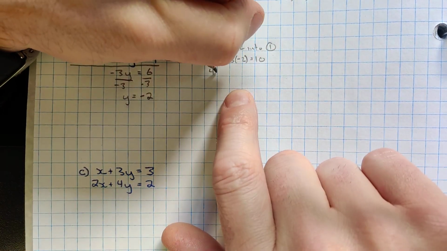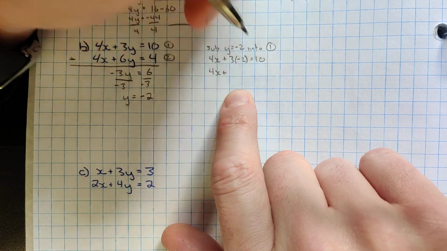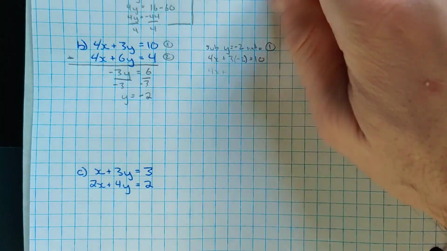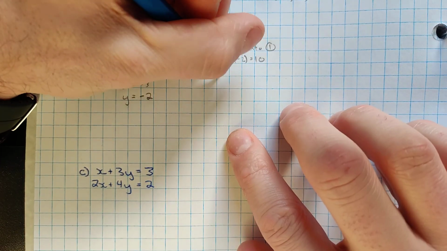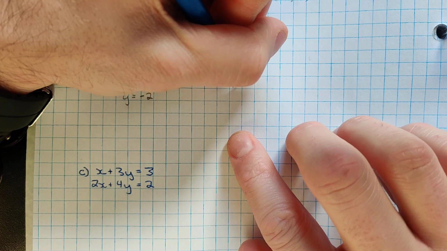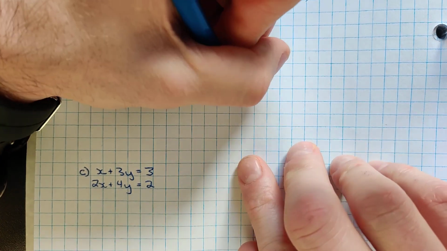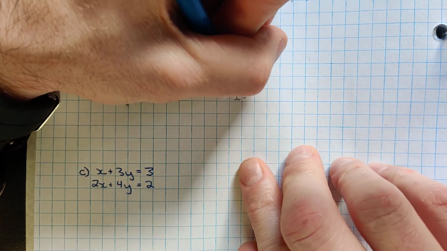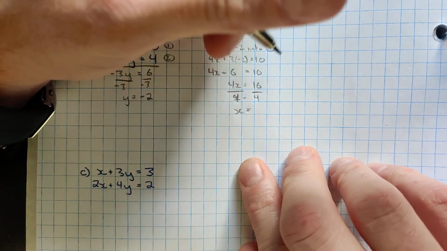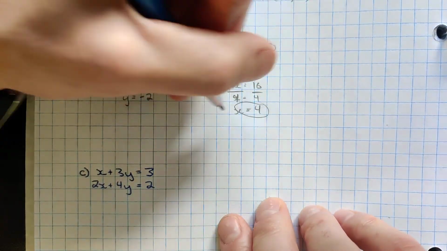3 times negative 2 is going to give me negative 6. So 4x minus 6 equals 10. Add 6 to both sides. 4x equals 16. If we divide by 4 on either side, we're going to get x equals 4. There's my x.